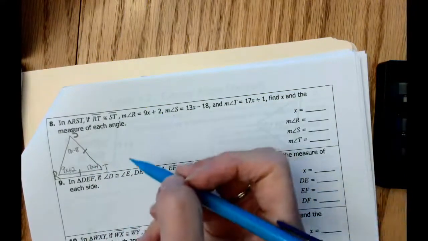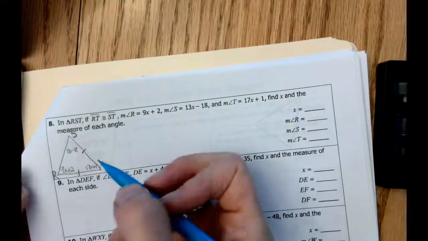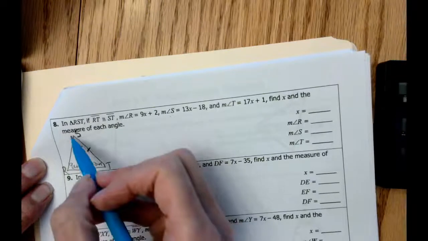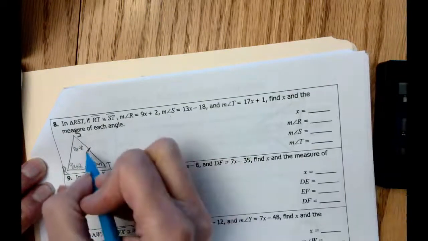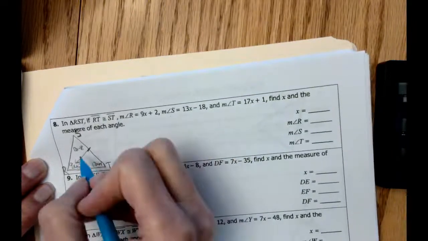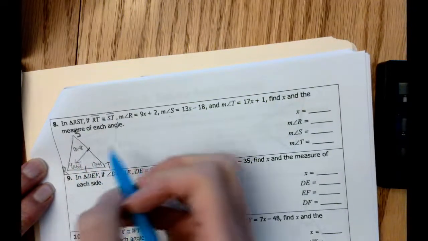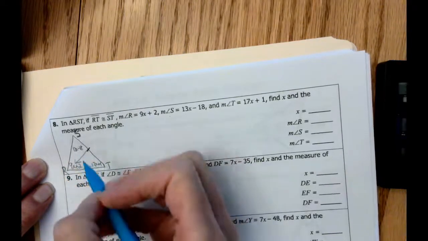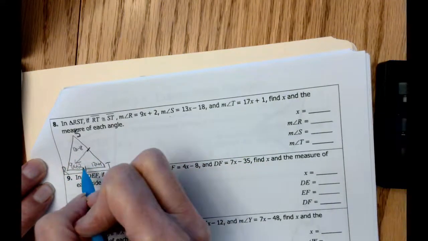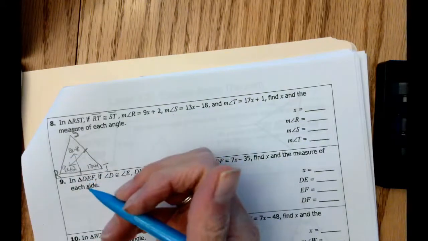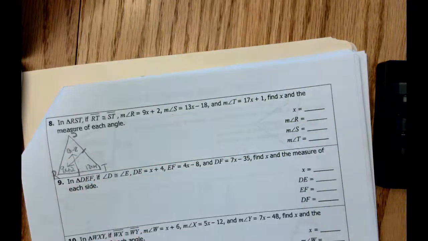And what we notice about this here is that since RT and ST are congruent, the angle opposite ST and the angle opposite RT are congruent, and that is by the Isosceles triangle theorem.